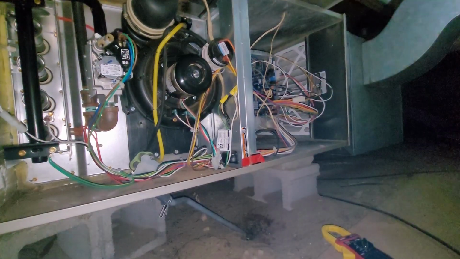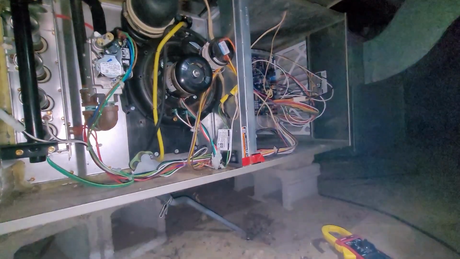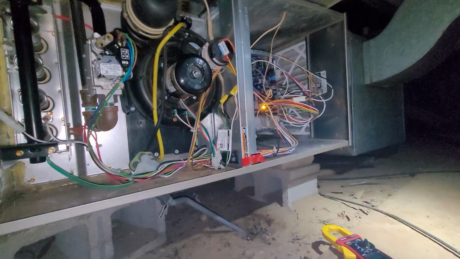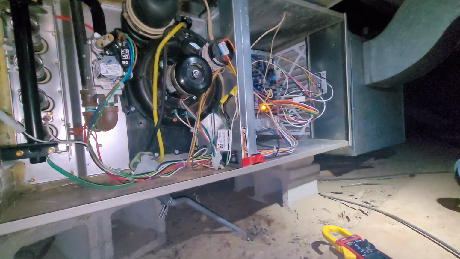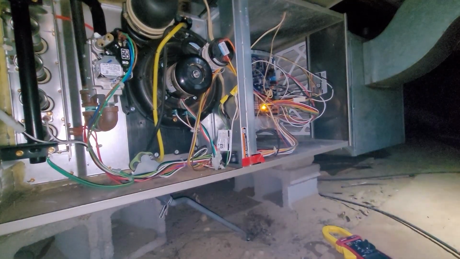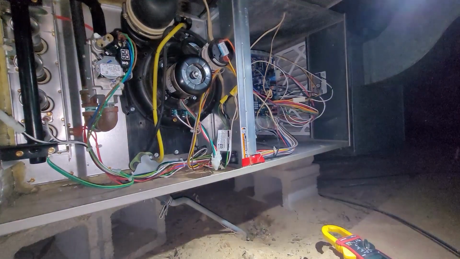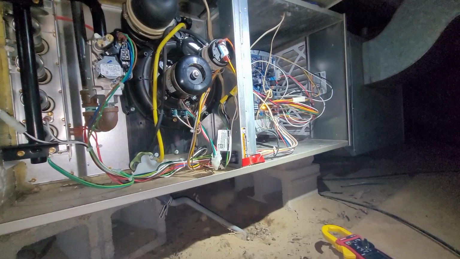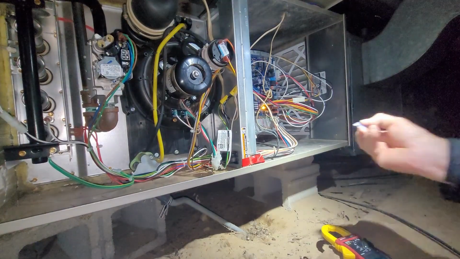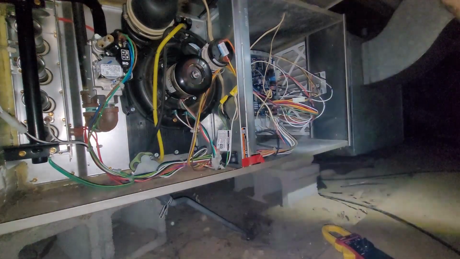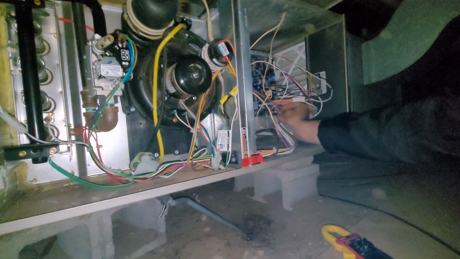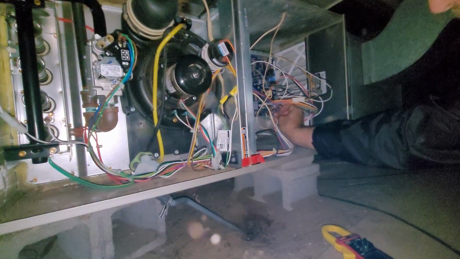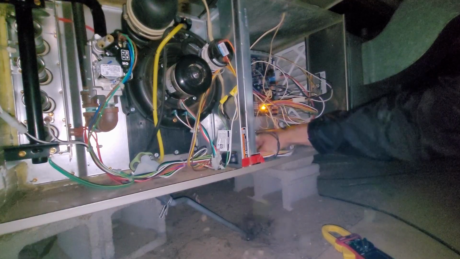Yeah, that fuse is blown. What I did find is out at the condenser, a mouse house. So we got that cleared up. Let's see if she pops. Oh yeah, she popped.